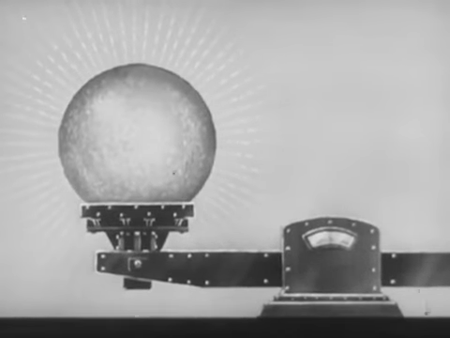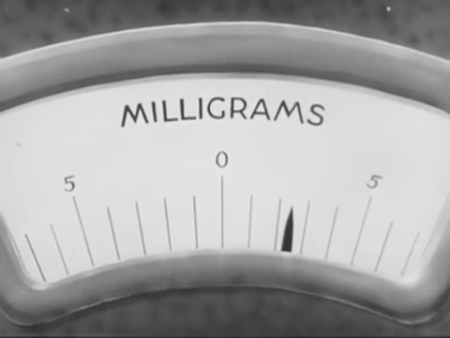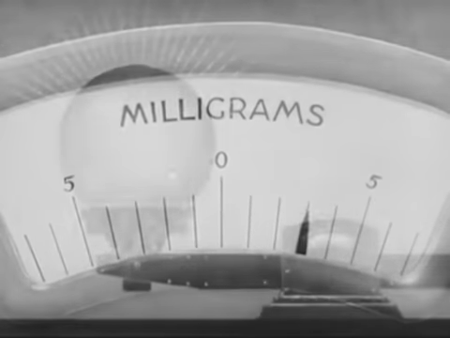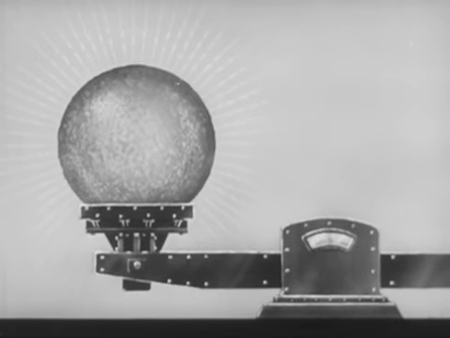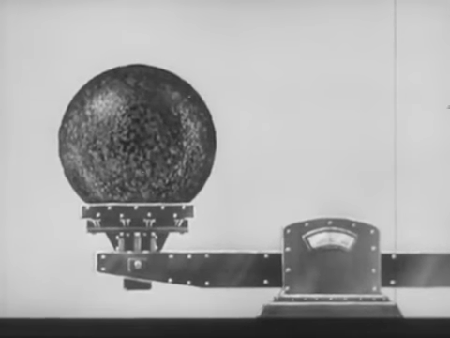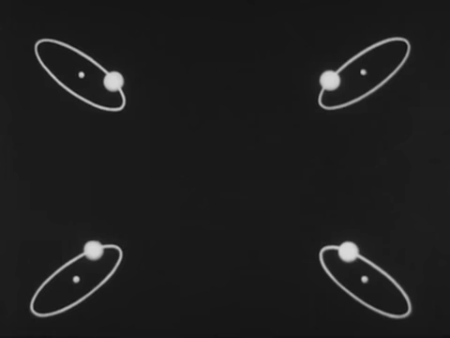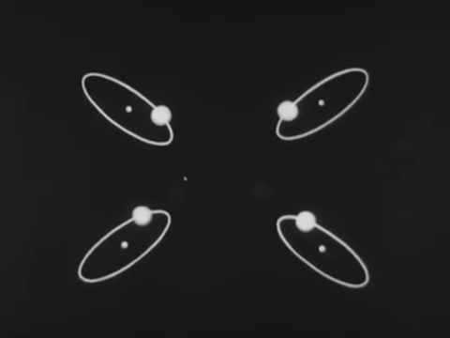As the ball cools, it loses a slight amount of weight. In cooling to room temperature, a 5-foot ball will lose 5 milligrams of weight. The weight is given off as radiant energy. Similarly, the weight lost when helium is formed from hydrogen is given off as radiant energy.